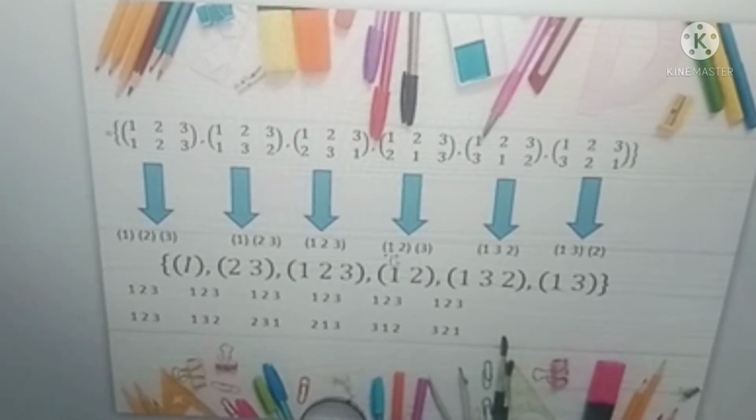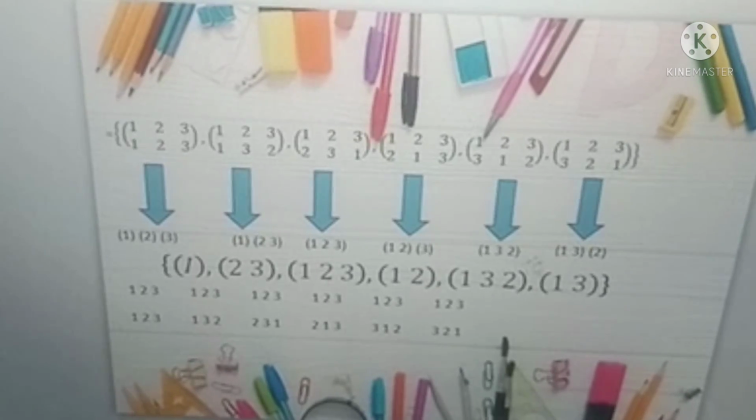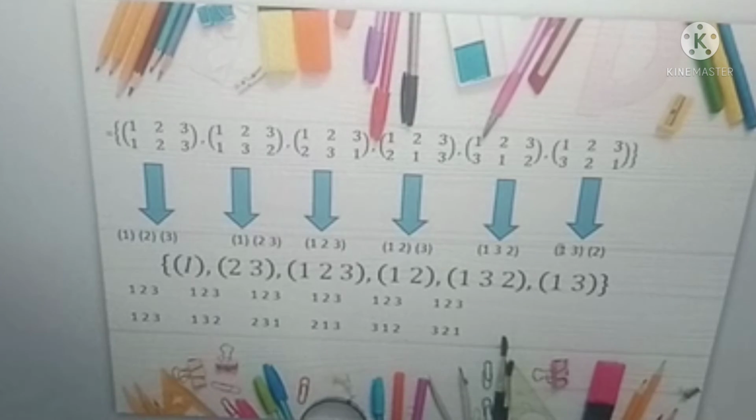This one is a product of 2 cycles. So 1 2 3 maps to 3 2 1: 1 maps to 3, the 3 maps to 2, and the 2 maps to 1, so it returns. Then we write it as 1 3 2. 1 maps to 3, and 3 maps to 1. So no need to write the 3 maps to 1 because this is already written in this version.